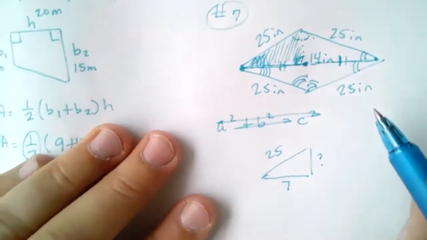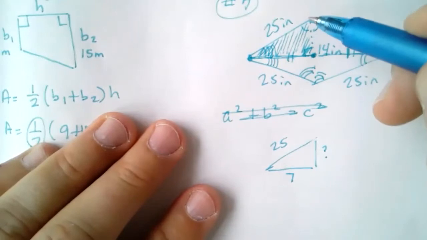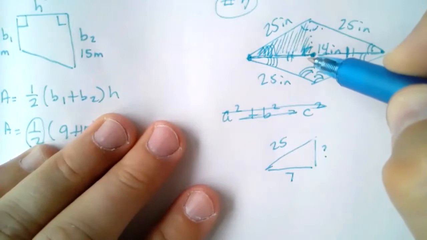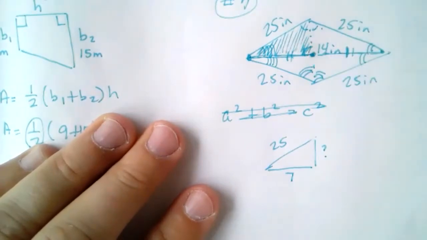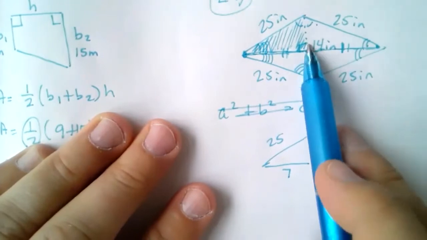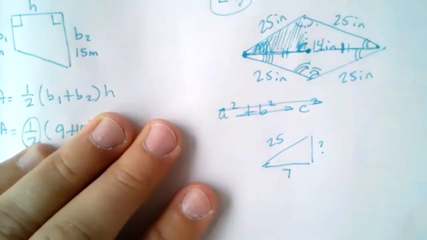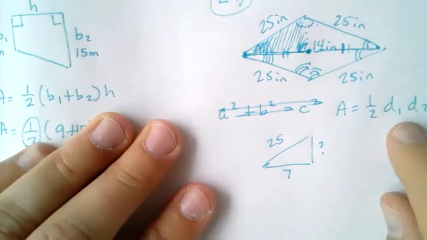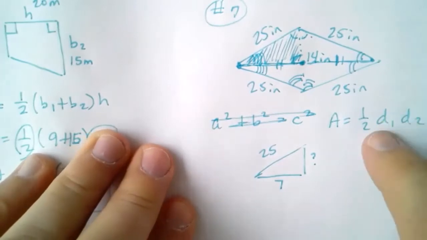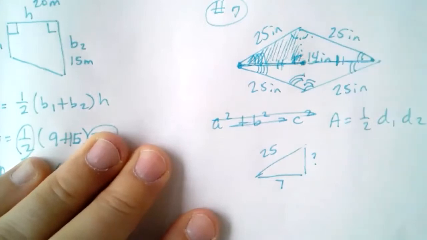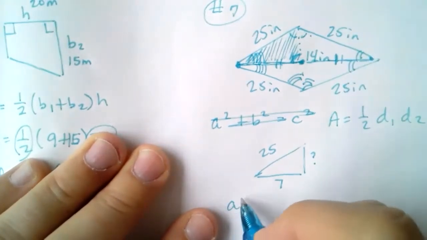Now how is this going to help me? I'm going to find the height, all right? So we're going to have the base, and we're going to have the height, okay? And then if you have the base and the height, you can also find the diagonal, and the diagonal, double this length here, multiply them together and divide by 2 using this formula right here, all right? This is the formula I want to use for number 7, but I can't use this because I don't know this height here. So we're going to find that out by using the Pythagorean theorem.